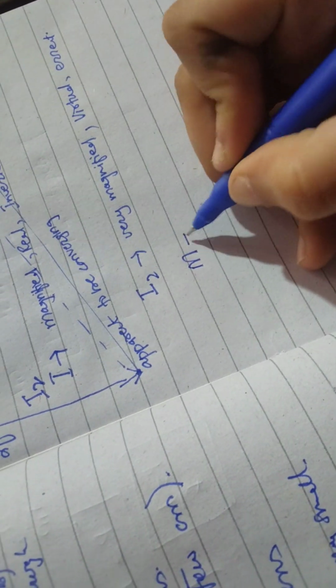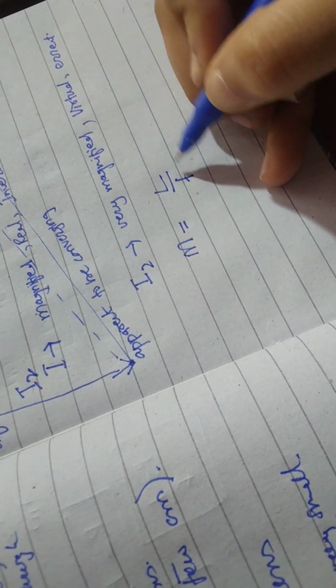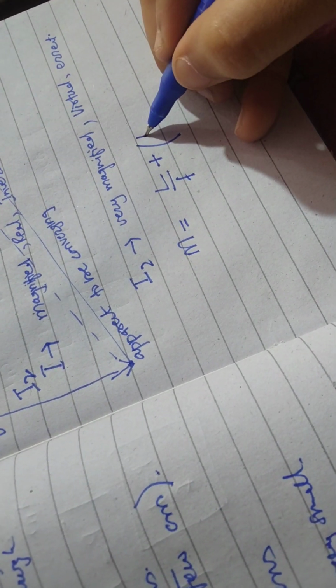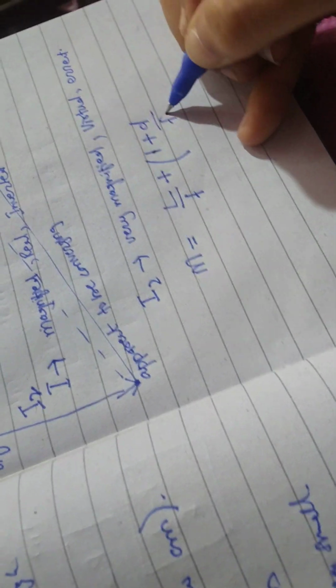Now the formula for the magnification of this compound microscope is L upon F1 into 1 plus D upon F2.